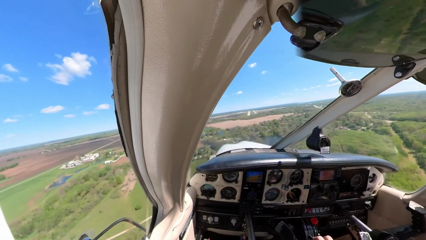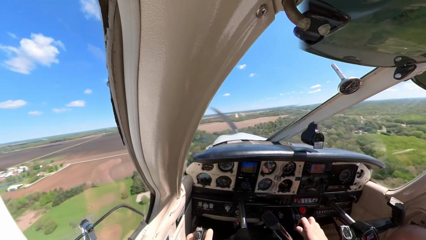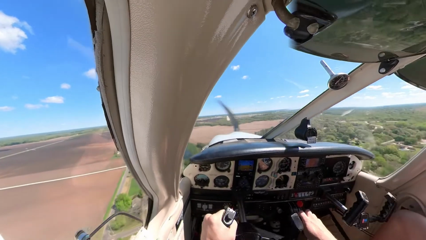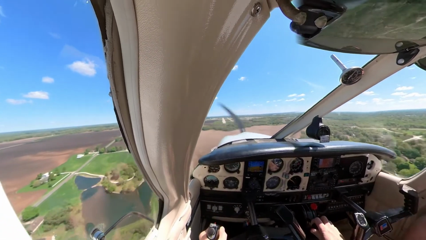4 Yankee Kilo, extend your downwind, I'll call your base. Add some power. We'll extend downwind, 4 Kilo. Grade 2, turn base now, runway 4, clear for the option. Left base now, gear down, clear for the option, grade 2.